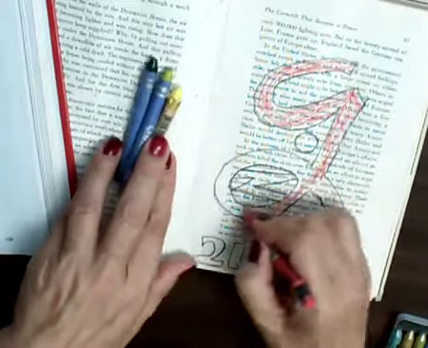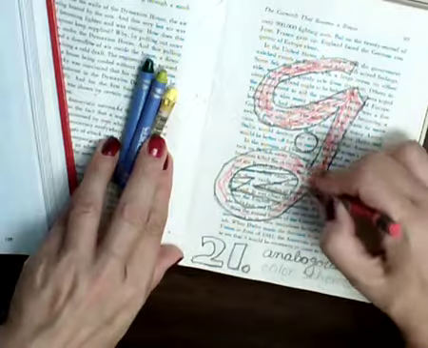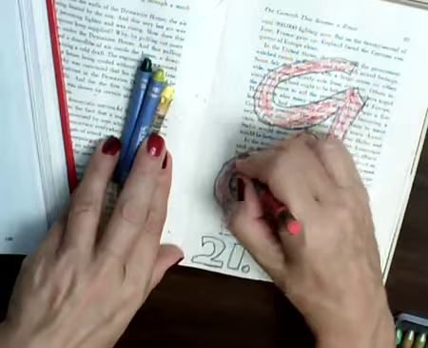Color that in. Probably would work on this a little bit for good craftsmanship. I'm going to go kind of quickly. Not for good craftsmanship. This is not good craftsmanship.